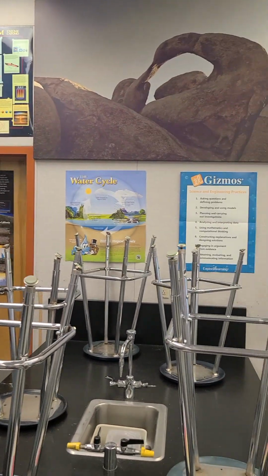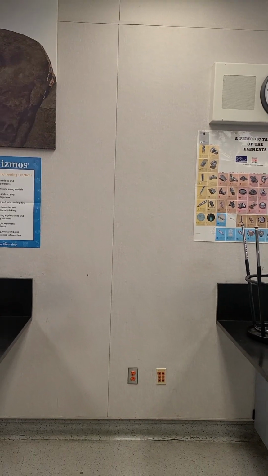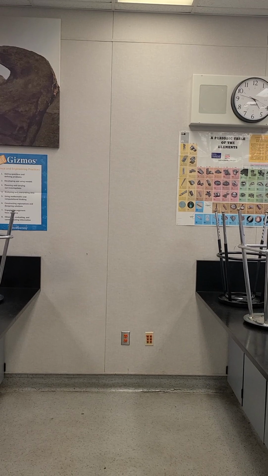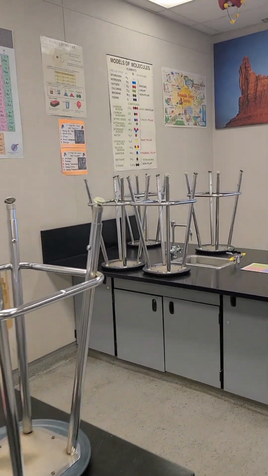See, not much has changed over here. I moved a few things down, tried to do a little bit less clutter, but I still have a fair amount of stuff up on the walls.